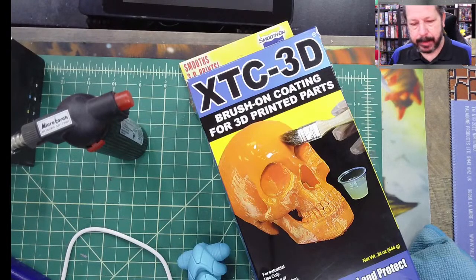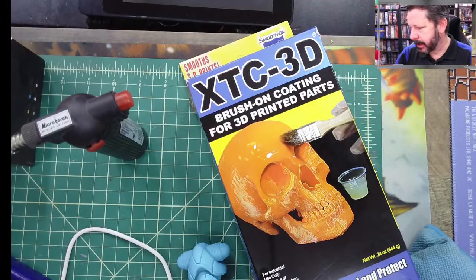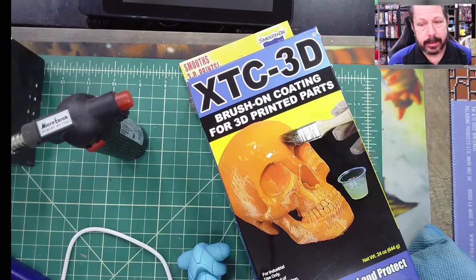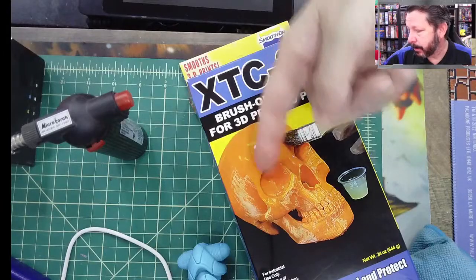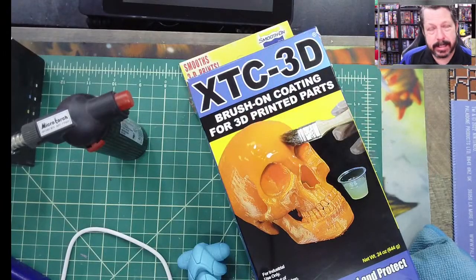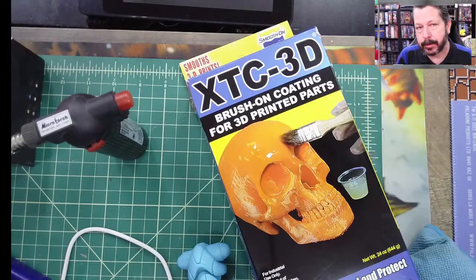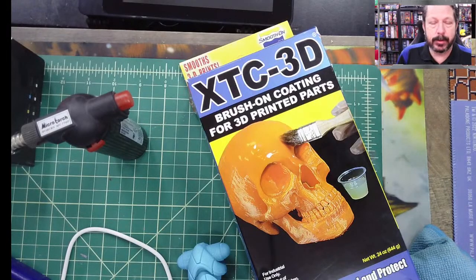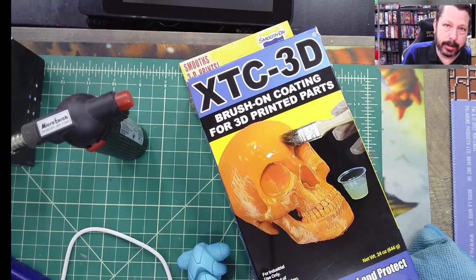So anyway, what this stuff is, it's actually a 2-part epoxy. There are 2 bottles in here. You paint it on your print, and it self-levels, and it basically just coats the entire thing. So instead of the smoothing way that acetone vapor or any of those do, where they kind of melt everything together, this one puts a layer on top of your print.